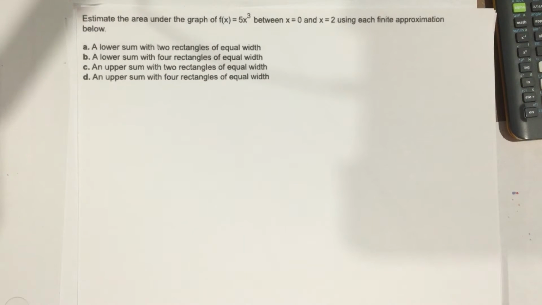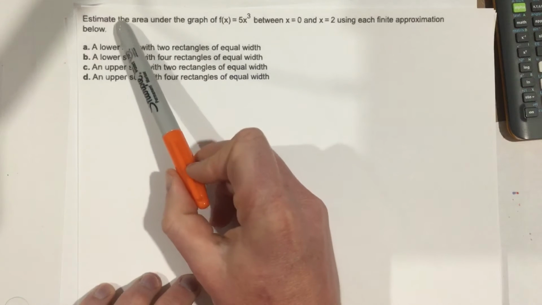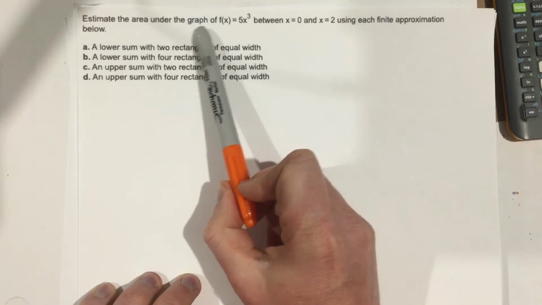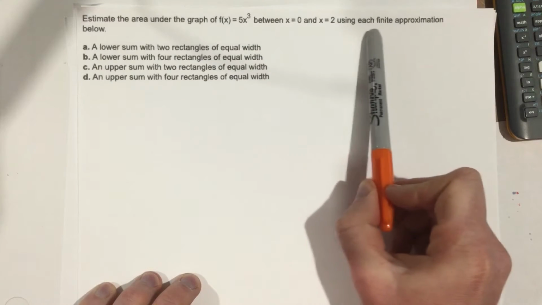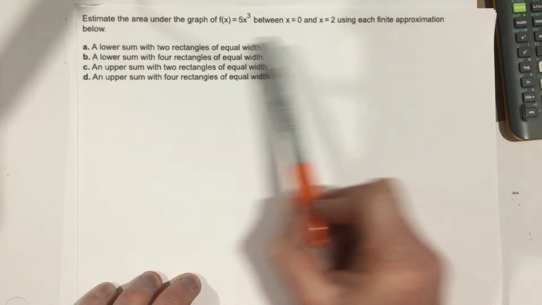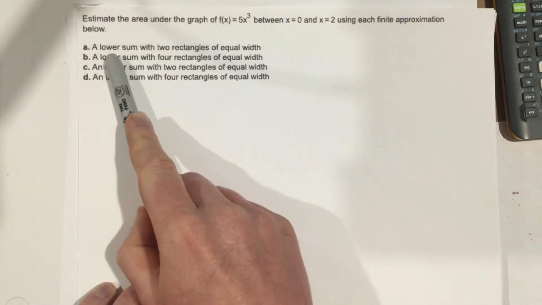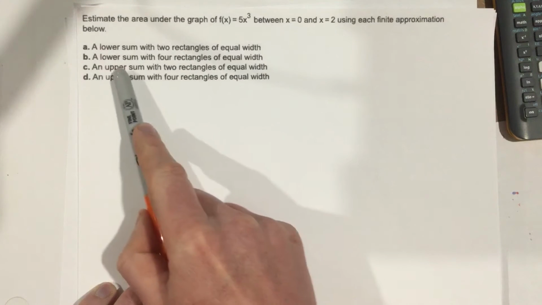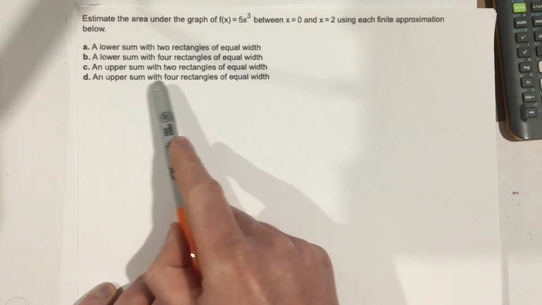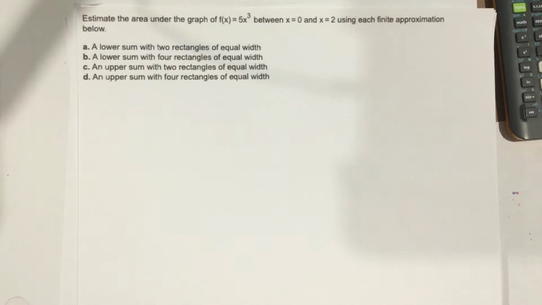This is problem number 2 from section 5.1. In this problem, they want you to estimate the area under the graph of f(x) = 5x^3 between 0 and 2 using finite approximation below. So they want you to do lower sums with 2 rectangles, lower sums with 4 rectangles, and then upper sums with 2 rectangles and upper sums with 4 rectangles. It's very similar to the previous problem.